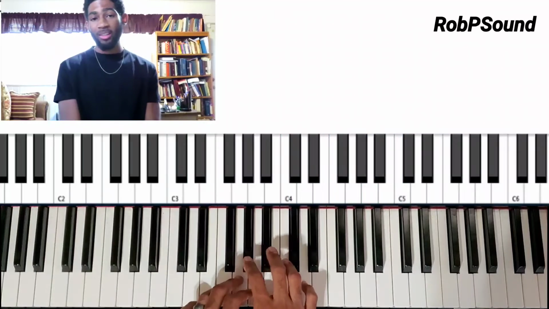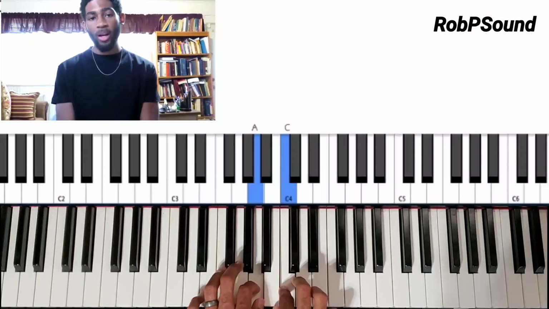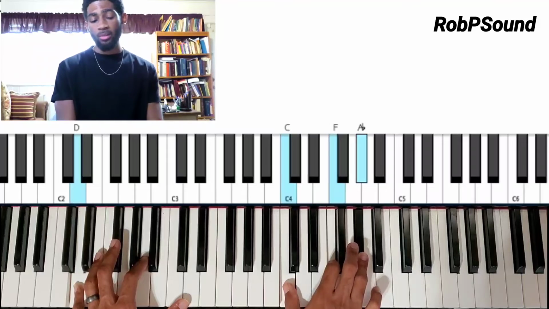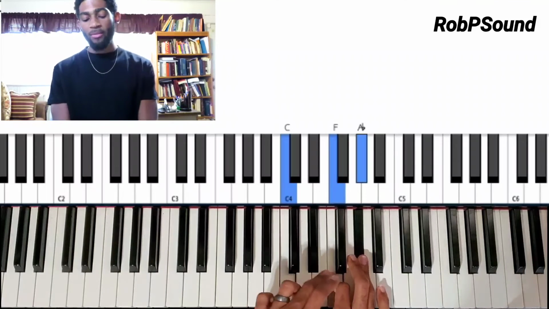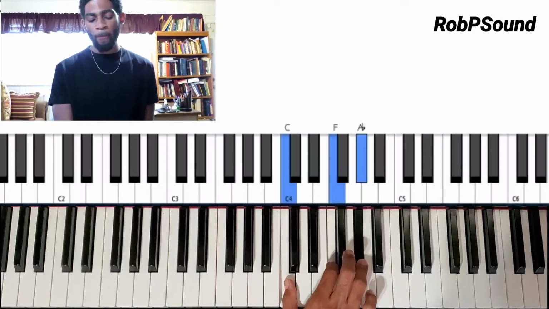So, just to keep it close to this example right here, we can take it and do this, okay? So you have like this F minor chord, right?